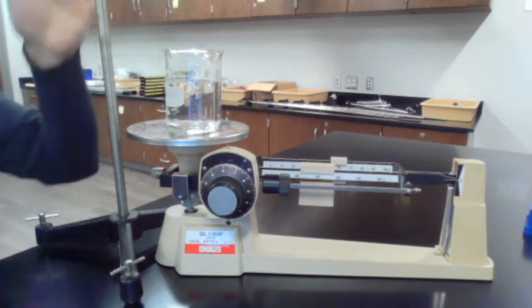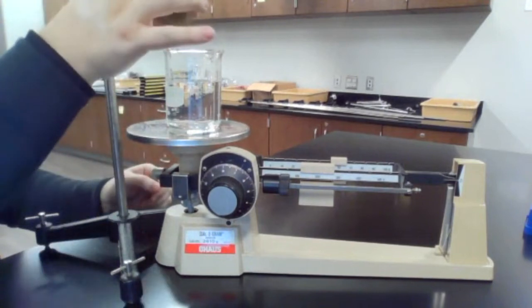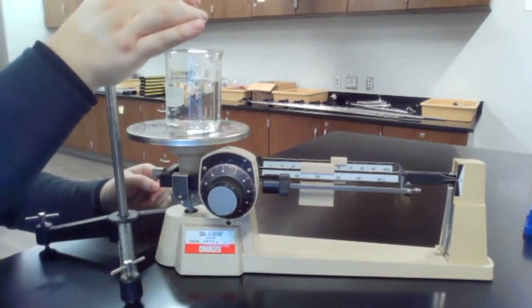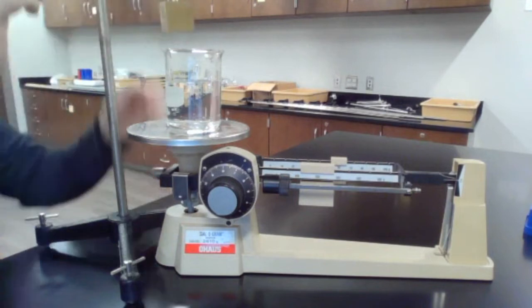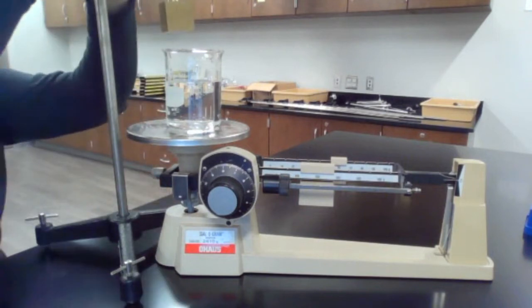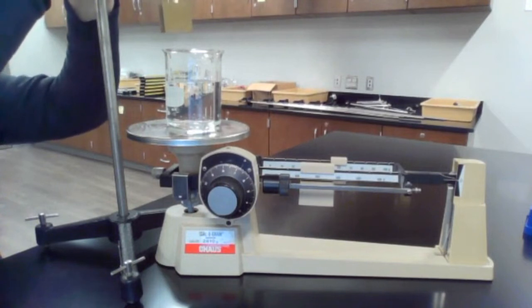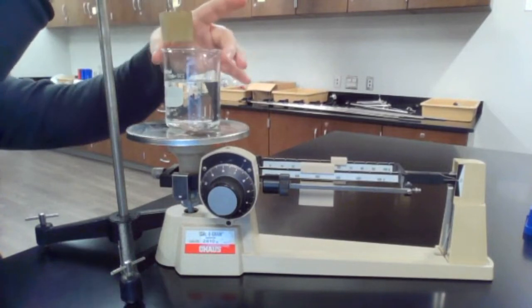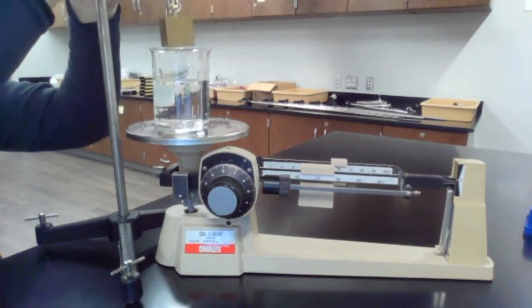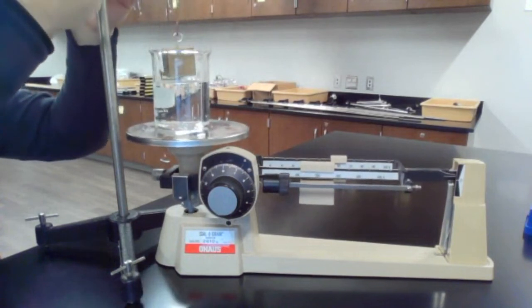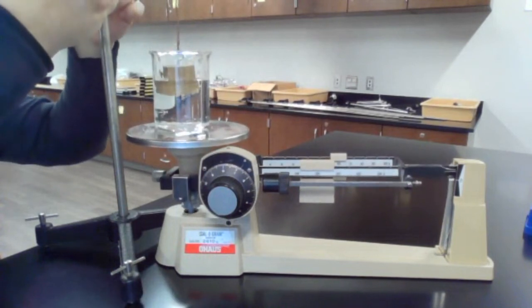Then we have this stand that we're going to hang the block from. So we're going to submerge the block.